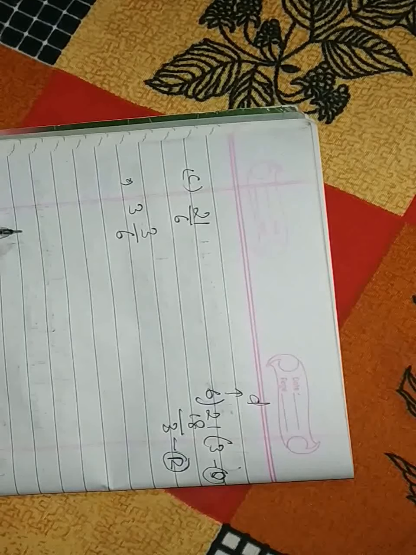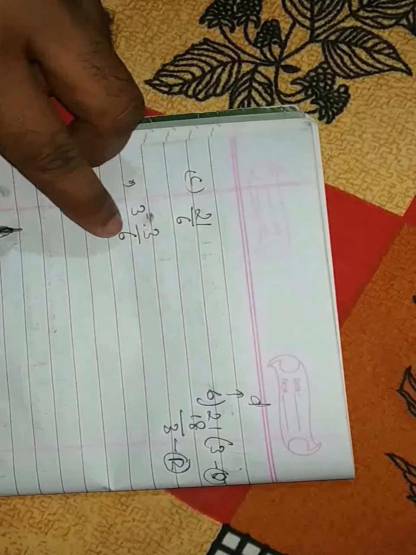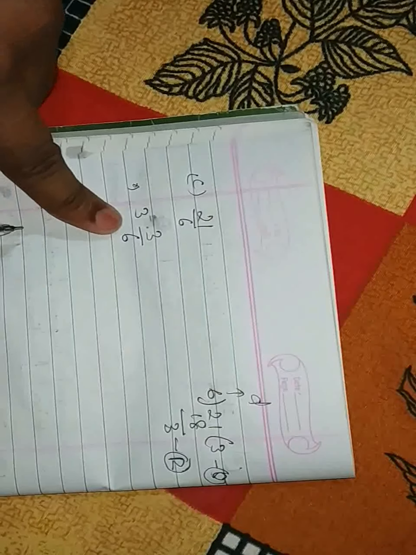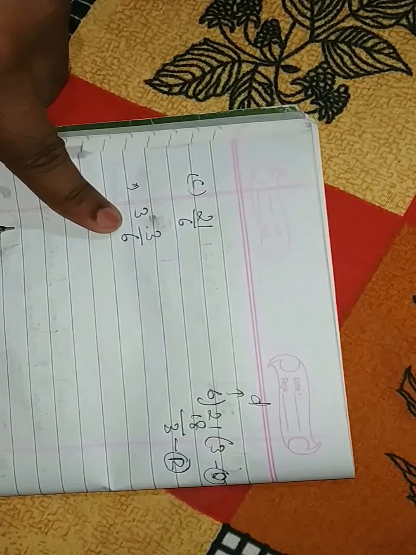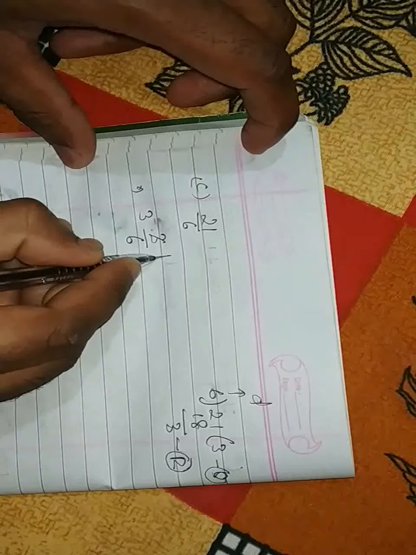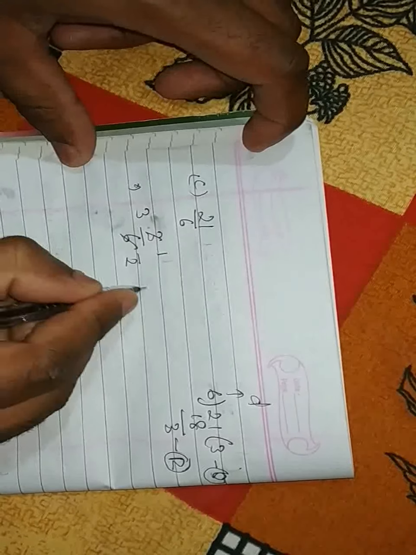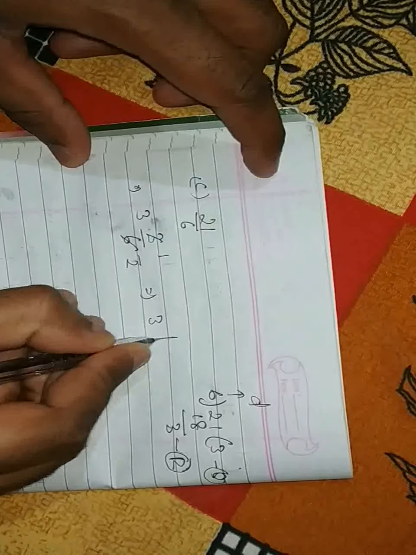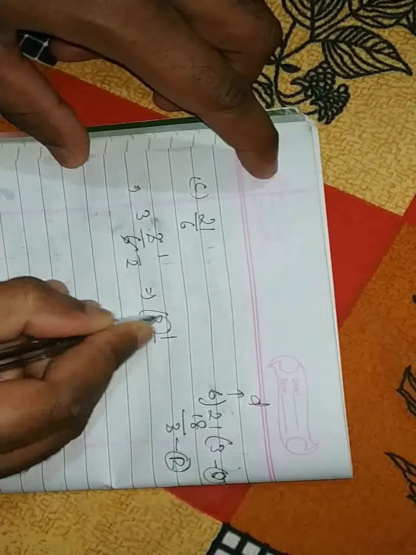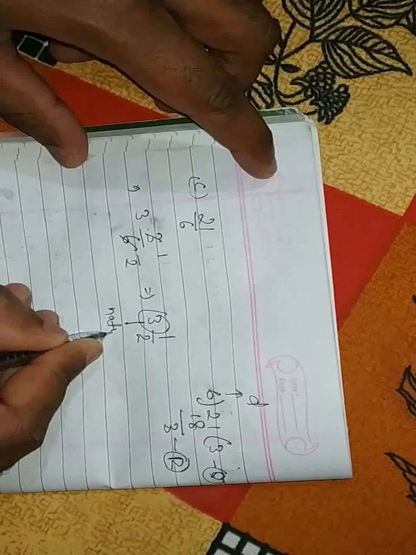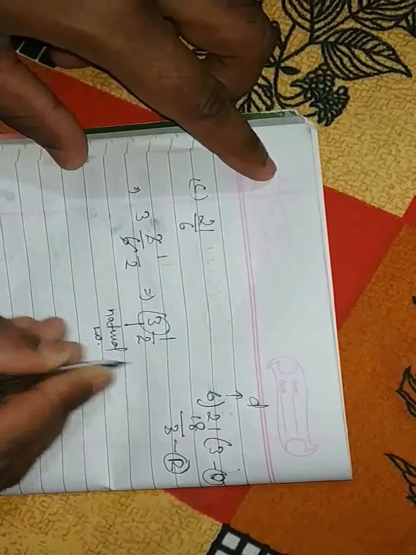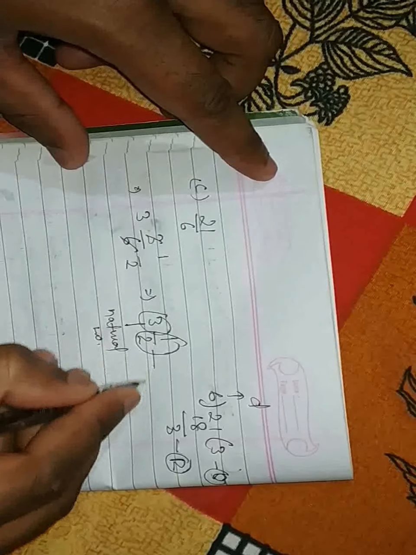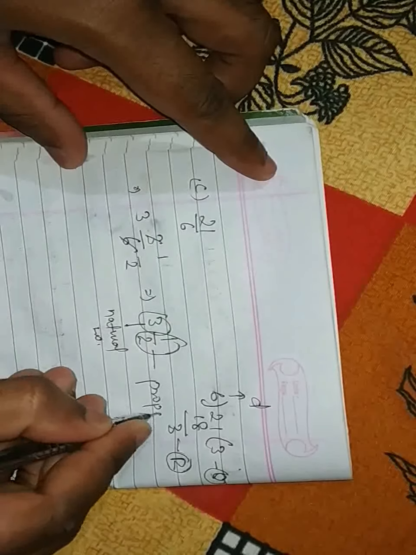And we can say that 3 by 6 can also be simplified. That is, it can be converted into the simplest form. So we will divide: 3 1s are 3, 3 2s are 6. What will be the result? 3 integer 1 by 2. This 3 is a natural number, and this 1 by 2 is a proper fraction.